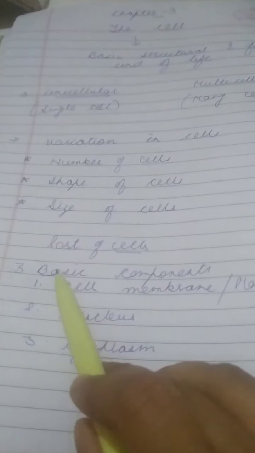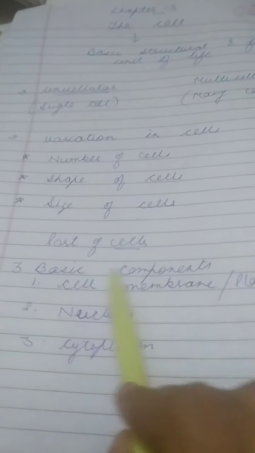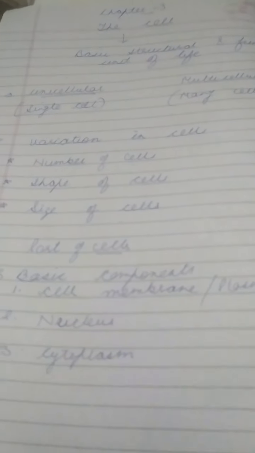Then we studied the parts of the cell. You have studied that there are three basic components of a cell: the cell membrane, also known as the plasma membrane, then the nucleus, and the third one is the cytoplasm. The cell membrane separates the cell from other cells. The nucleus is the important part of the cell which includes the genetic material, and the cytoplasm is the jelly-like substance where all the organelles are present. So students, you have already drawn the diagram of the animal cell as well as the plant cell.